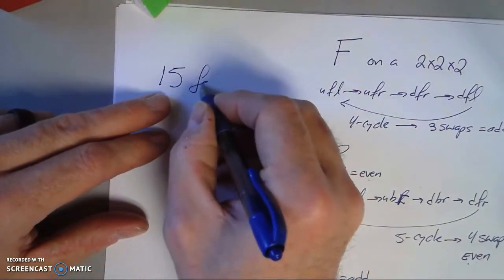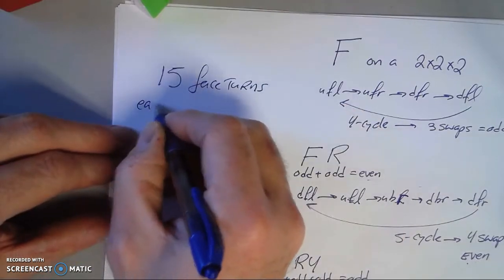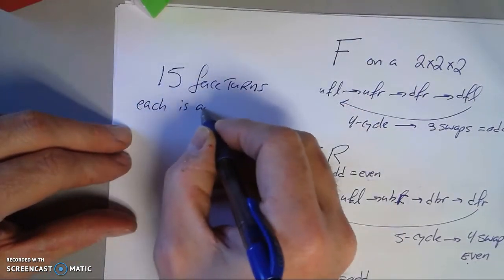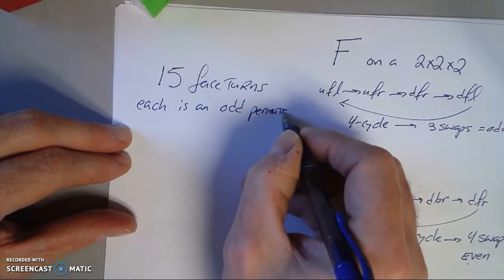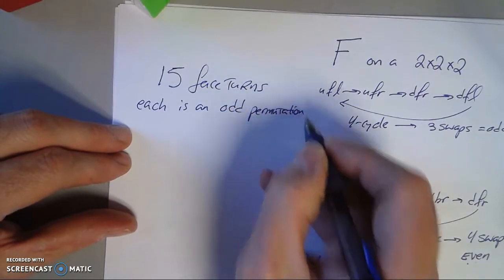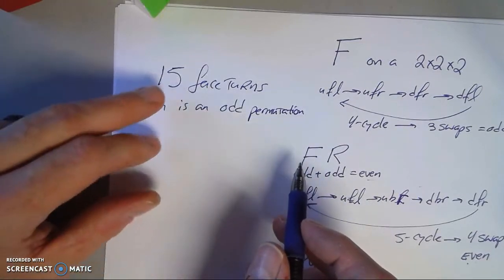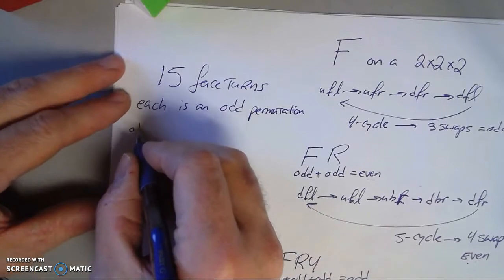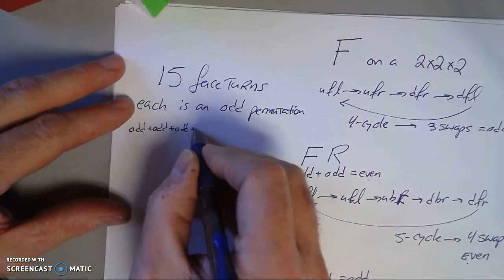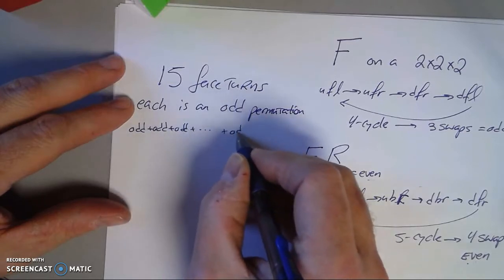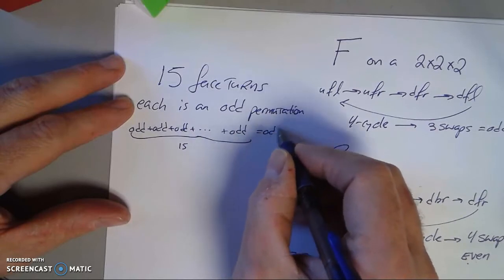15 face turns. Each is an odd permutation, meaning each face turn is equivalent to an odd number of swaps. 15 odds, that is, if you took 15 odd numbers and you added them up, well, that would be odd.